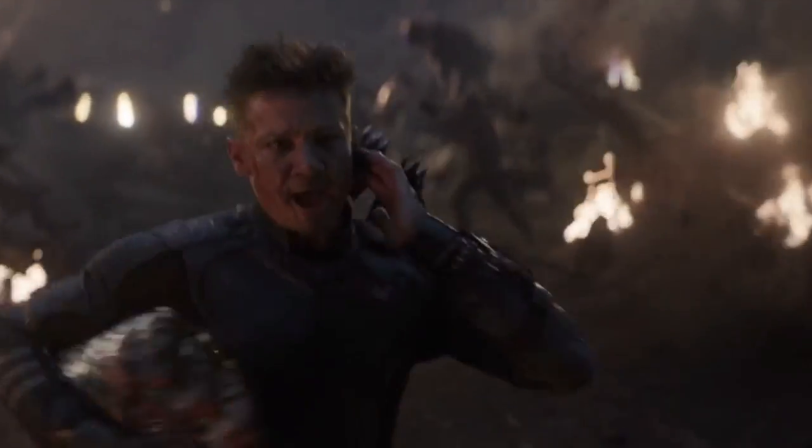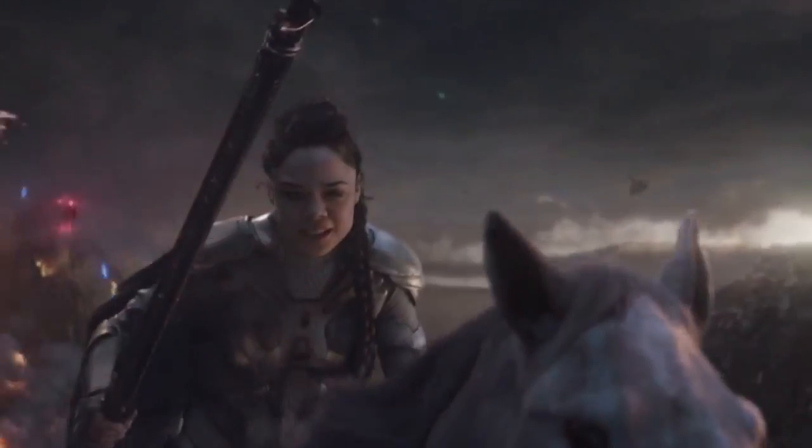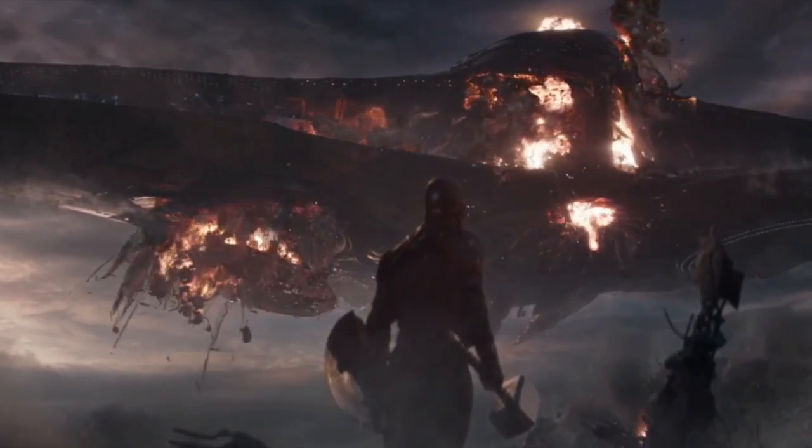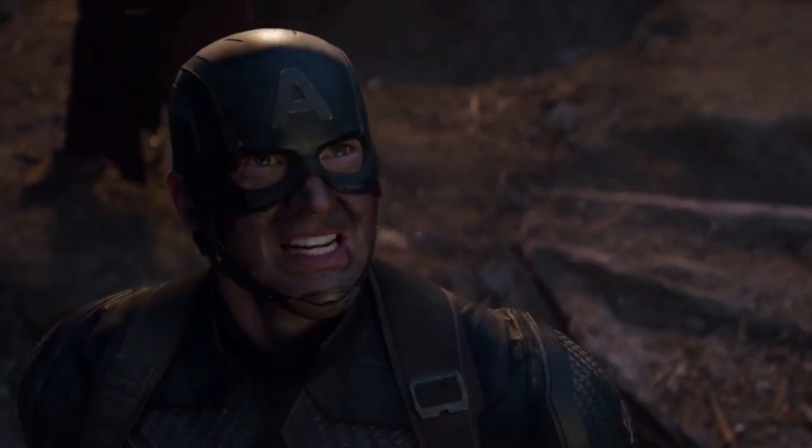Steve strategizes in the battle with Hawkeye and Ant-Man and Valkyrie, and some more heroes on how to make that happen. Captain Marvel turns up to help out as well, and Steve continues to lead the team by telling her to get the stones to the quantum tunnel in Scott Lang's van, which ultimately doesn't work out.